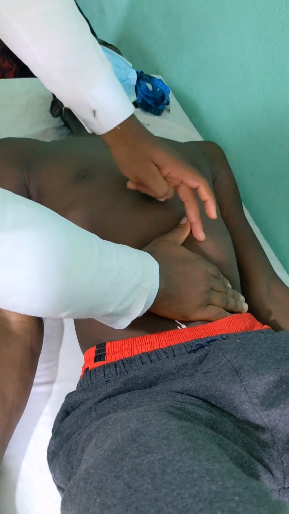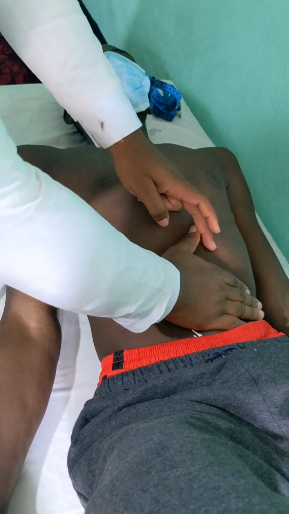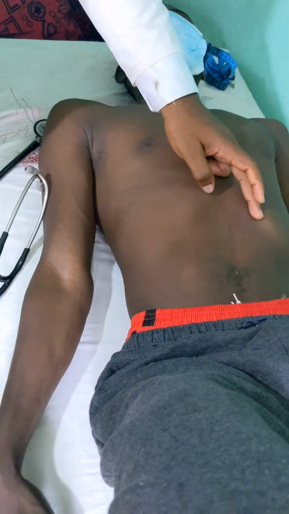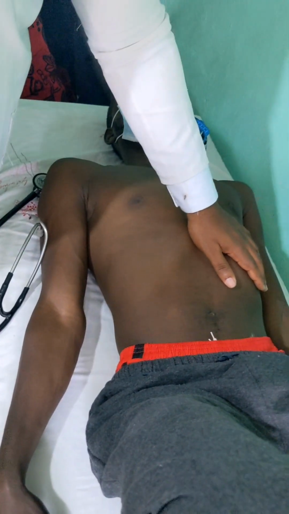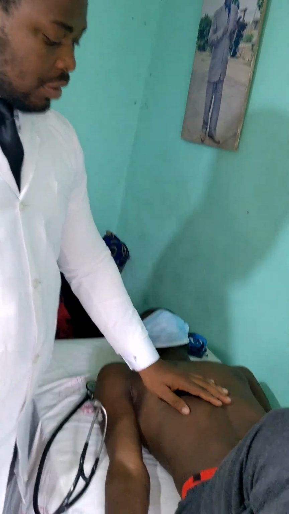The inferior pole is directly located inferior to the left rib cage. So in this case, when it's located inferior to the left rib cage, to classify splenomegaly, we're going to use the Hackett's classification that I'm going to give you on the images of the tutorials.